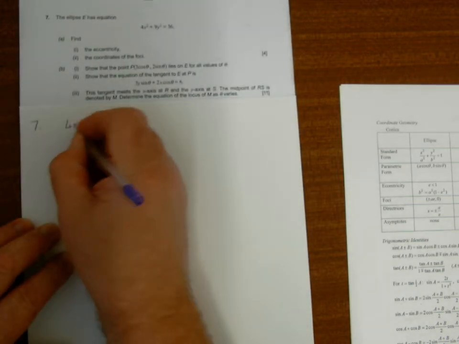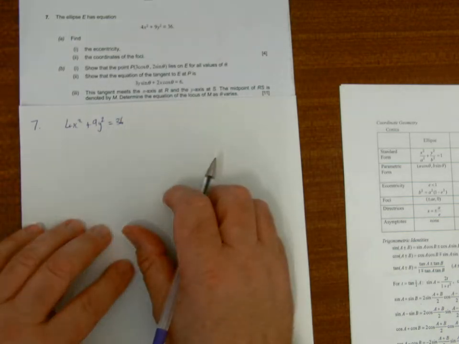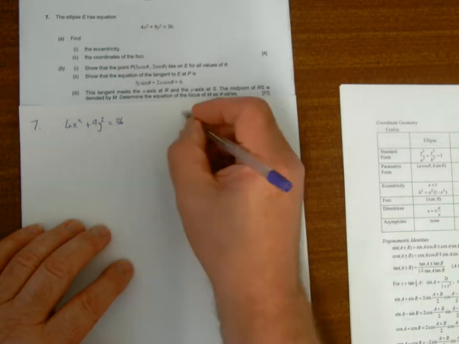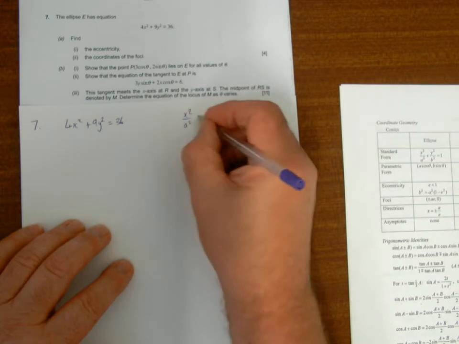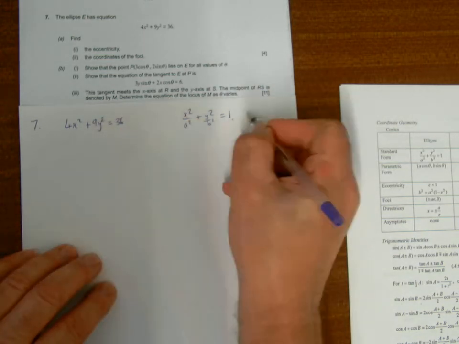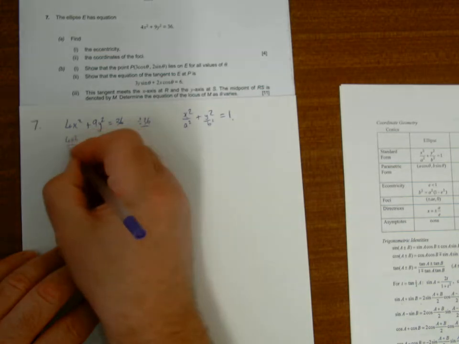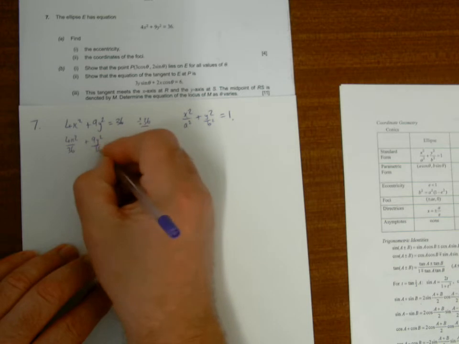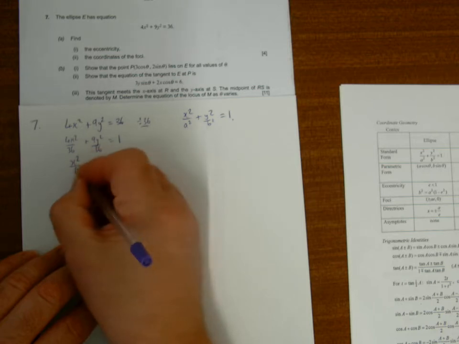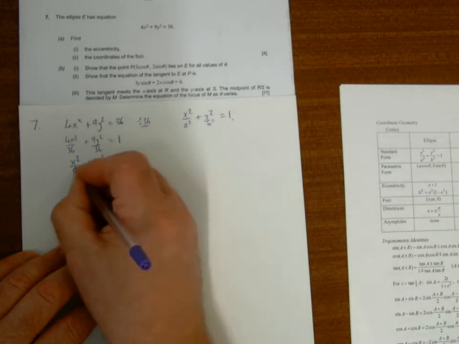Okay, so we've got the ellipse 4x squared plus 9y squared equals 36. Now, for the purpose of finding the eccentricity and the foci and directrices, we need the equation of the ellipse in the format x squared over a squared plus y squared over b squared equals 1. So I need it to equal 1. To get the 1 on the right hand side, I divide by 36. So that's 4x squared over 36 plus 9y squared over 36 equals 1. So x squared over 9 plus y squared over 4 equals 1.